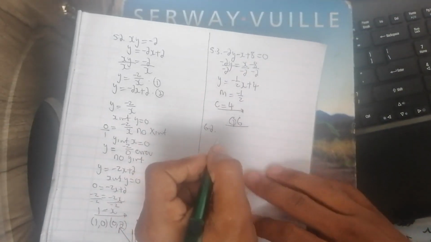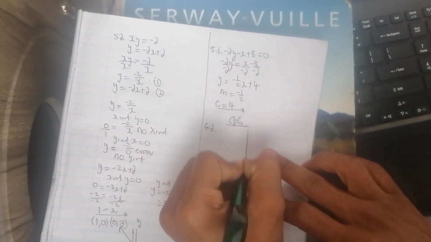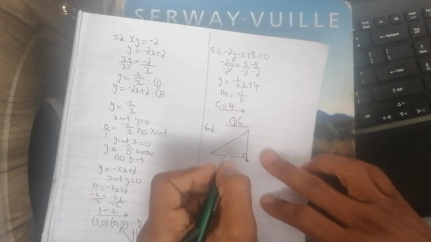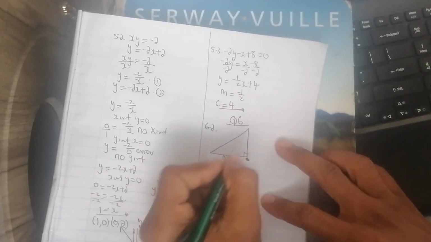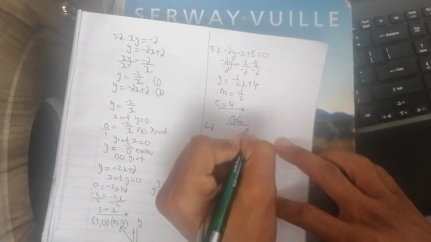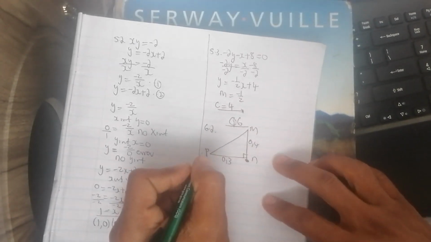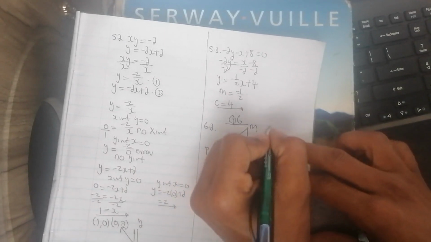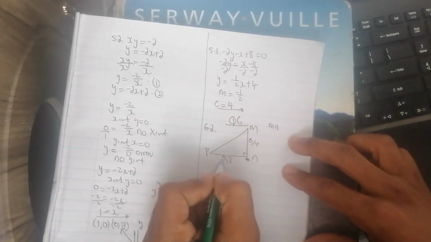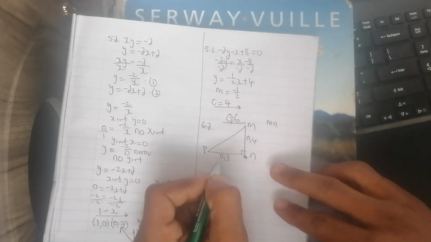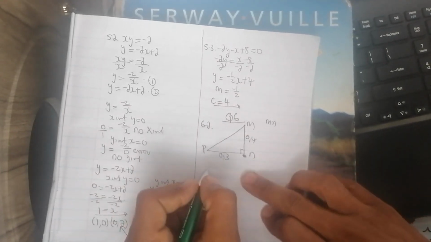In 6.2, given, this is what we have. 0.3, 0.4, M, N, P. Right, they say MN equals this and PN equals that. Calculate the length of MP using Pythagoras.